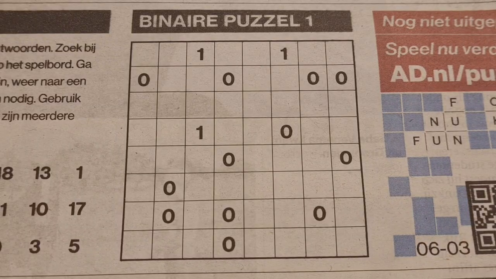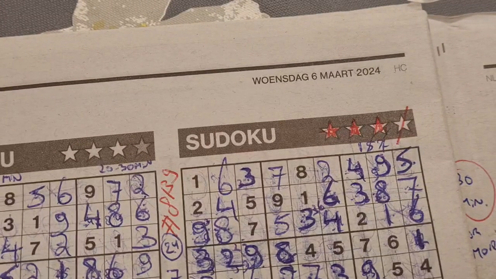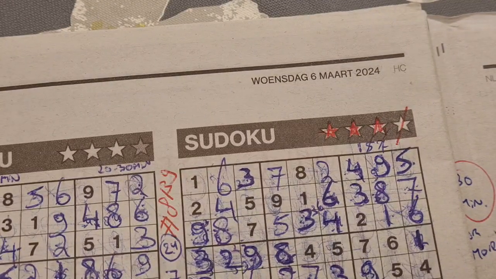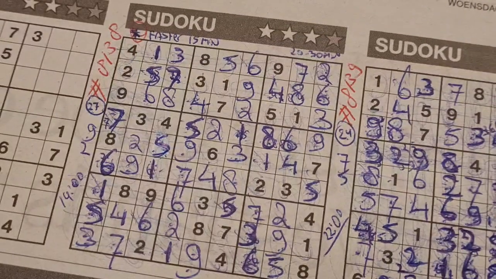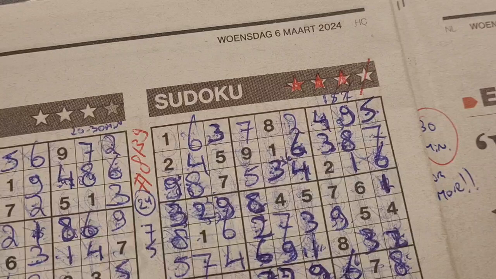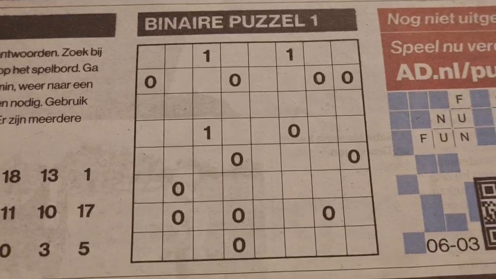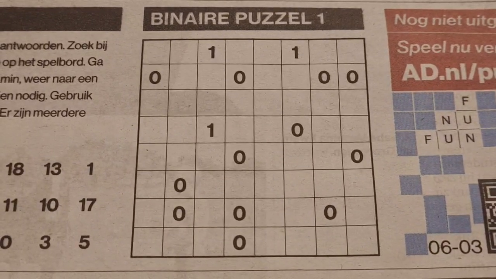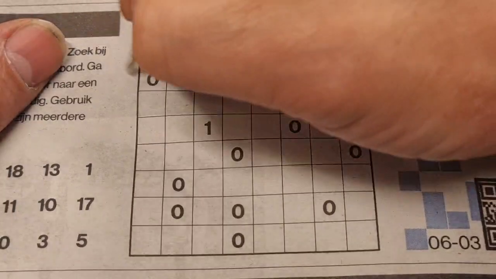Welcome back with the binary puzzle, the third puzzle in the additional of today's newspaper on Wednesday, March the 6th, 2024. I've already solved two puzzles, the 3 stars and the 4 stars Sudoku. Two puzzles remain, the jigsaw Sudoku with 4 stars, and this one, the binary puzzle. This one, if you are interested, will be number 8140.